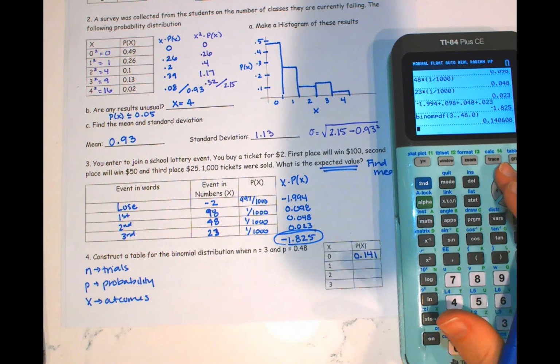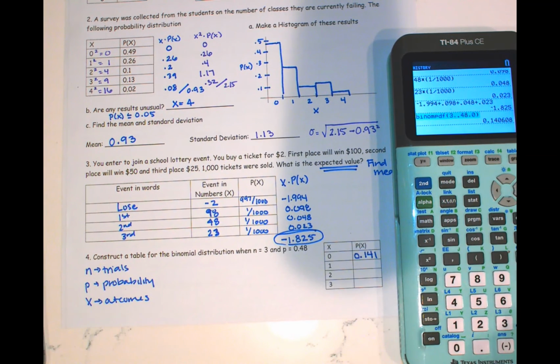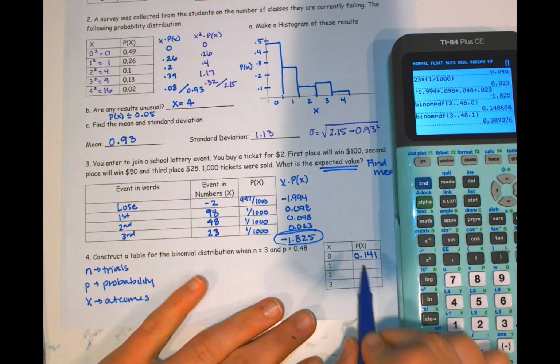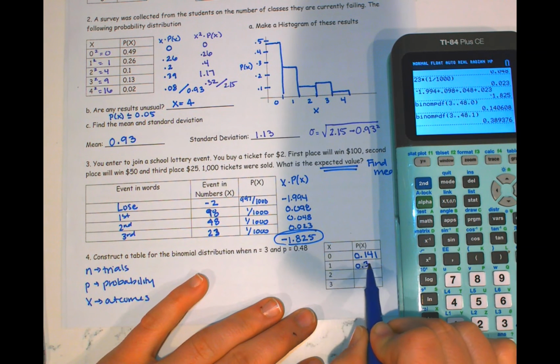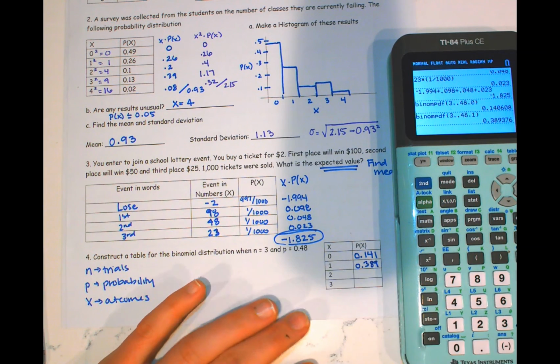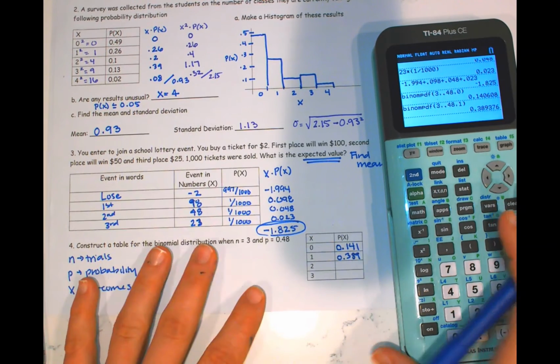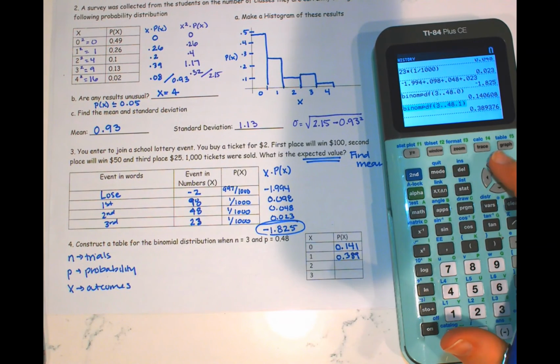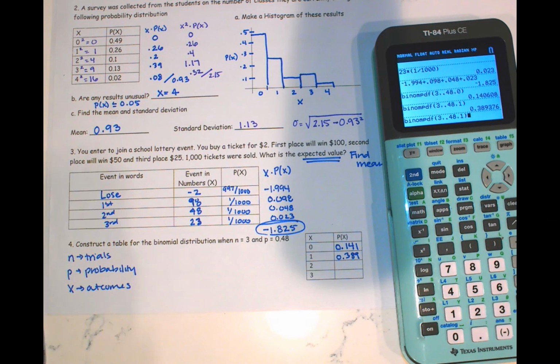So then I'm going to keep the same n and p value. So I'm just going to copy and paste this. And then I'm just going to change x to 1. So now I have 0.389. And then again, I'm going to use almost all the same information. So if you highlight what you want and hit enter, it's going to copy and paste it below and make it so you can edit it.